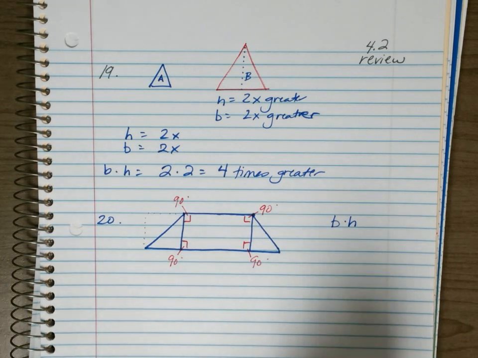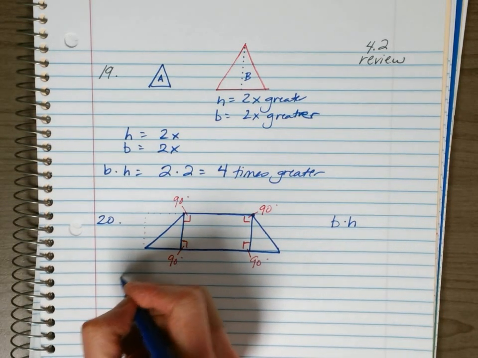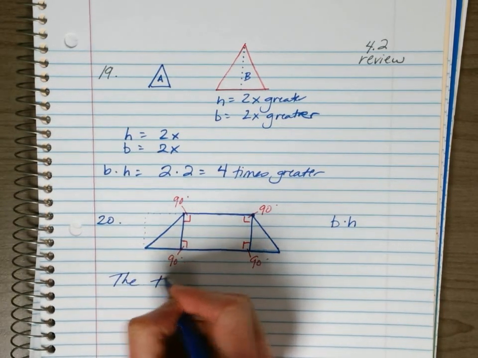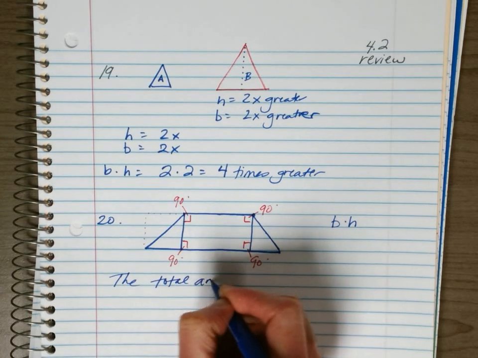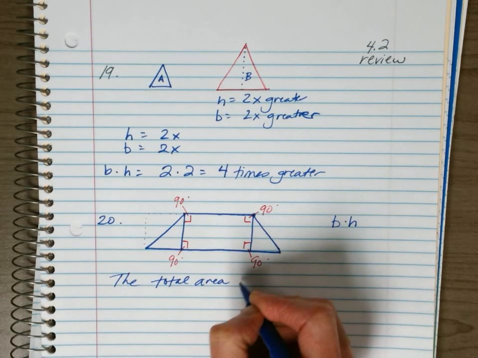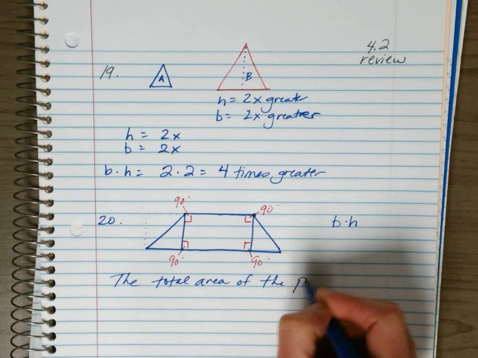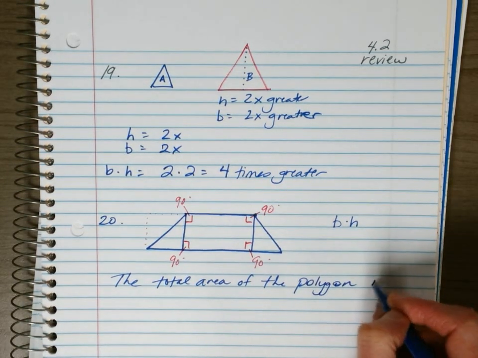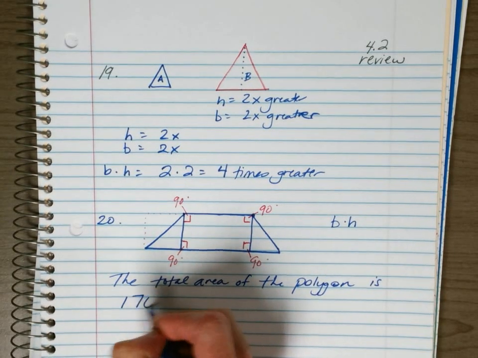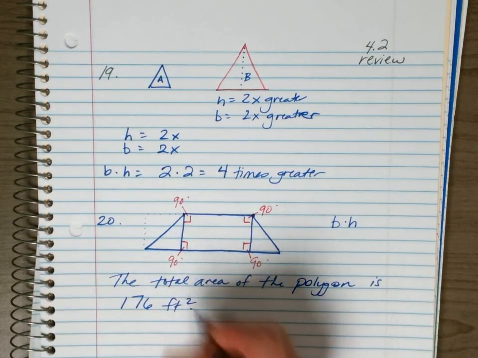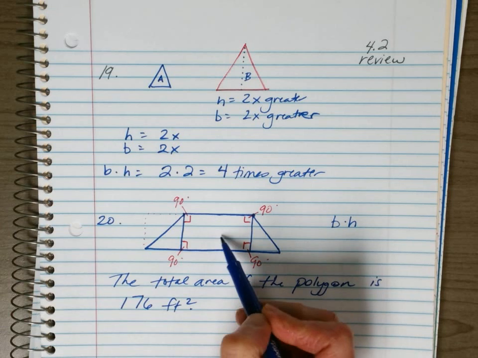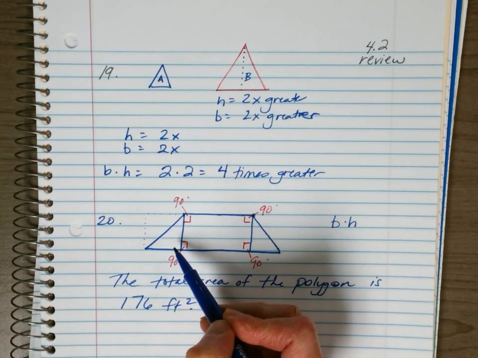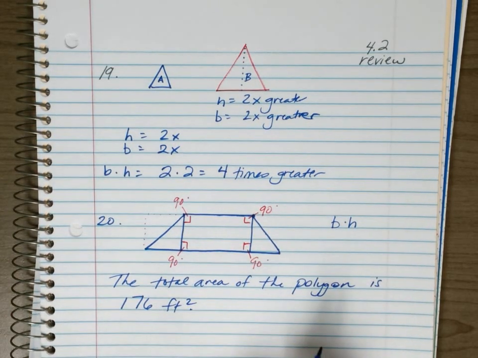Okay, so this says, and go ahead and write this down, the total area of the polygon is 176 square feet. That is this triangle plus this rectangle plus that triangle. Okay, the total area is 176.